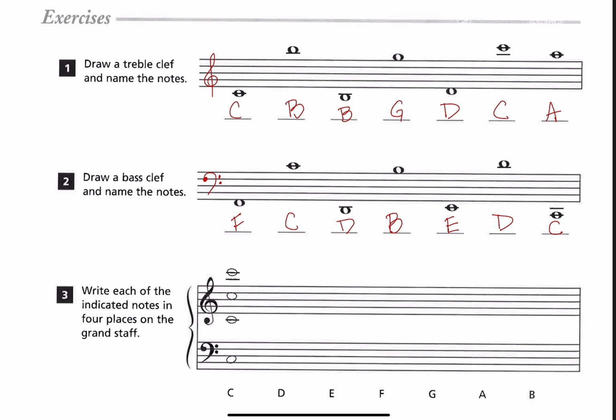Okay. One thing that helps some people, and it might not help you, and that's okay, but high C above the treble clef and low C below the bass clef are both double ledgers. So those can be little landmarks that help us keep track of where we are. Two ledger lines above the treble clef and two ledger lines below the bass clef are both C.